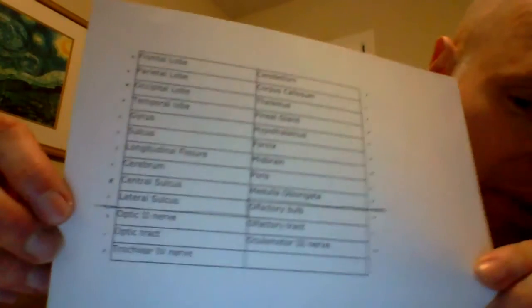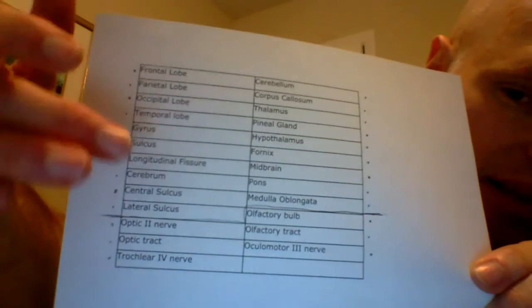I have the list. I printed it out. I made a couple of markings for my own purposes, to separate the exterior and interior, so that as I'm going down the list, I'll be better organized. Grab some gloves here.